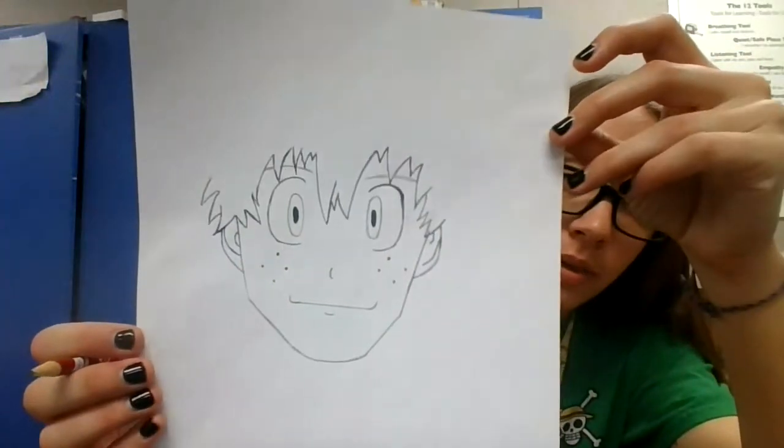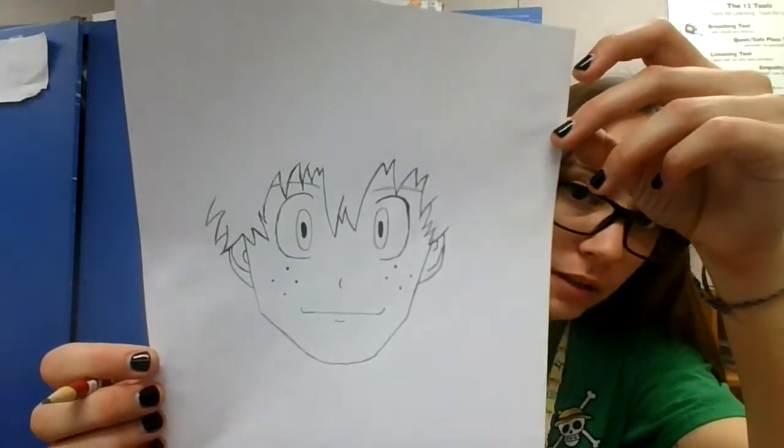Alright, so he has a piece falling on his face. Now we can draw the outer parts of his hair, how big we want it to be. So remember, it's not really spiky like Bakugo's. It's more kind of messy, kind of wavy. So we're just going to draw points sticking out all over.